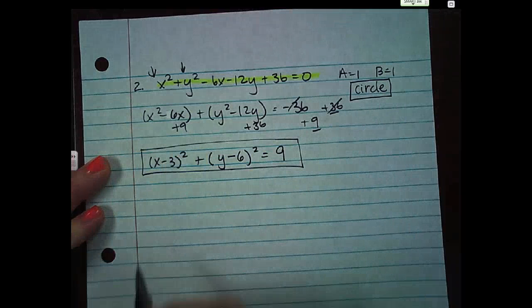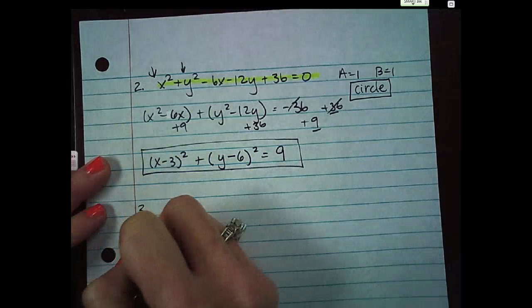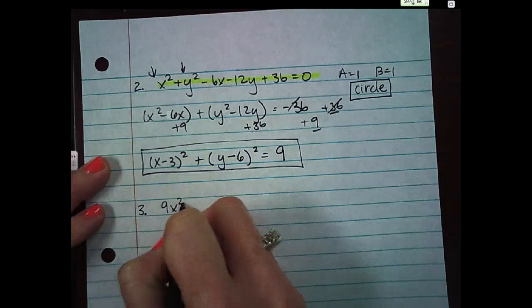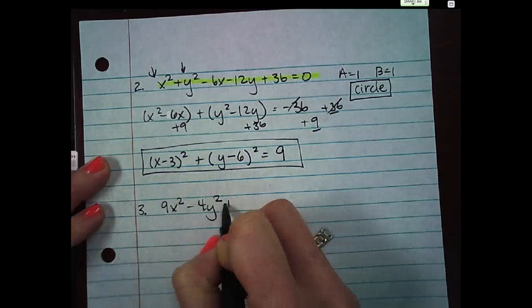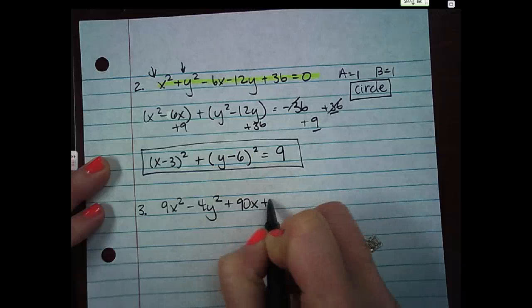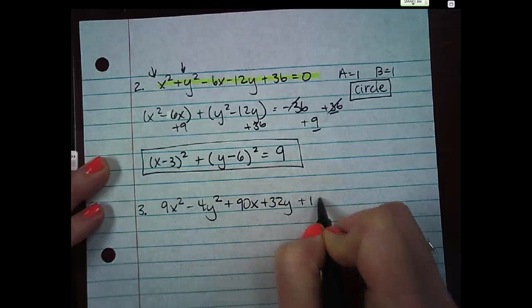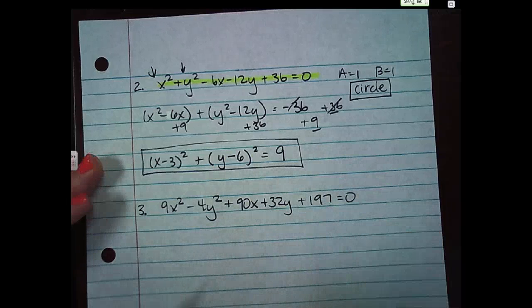Okay, number 3. We're getting close. We got 2 more, 3 and 4. 9x squared minus 4y squared plus 90x plus 32y plus 197 equals 0.